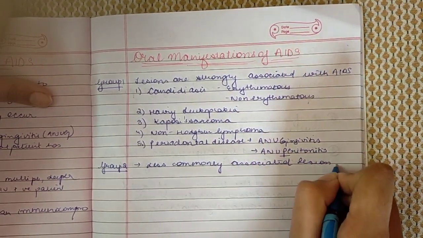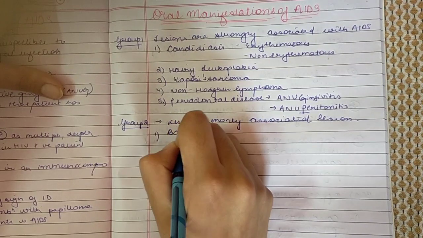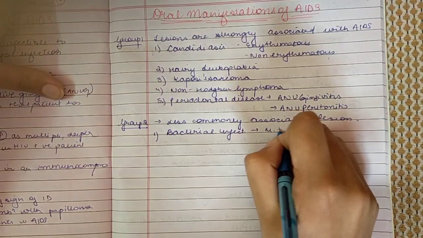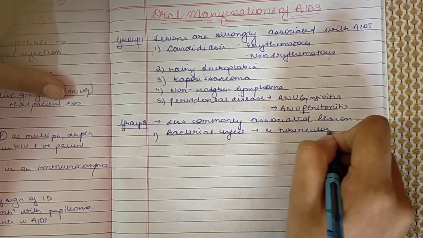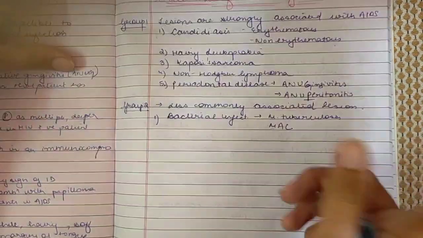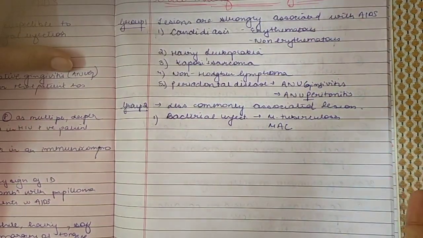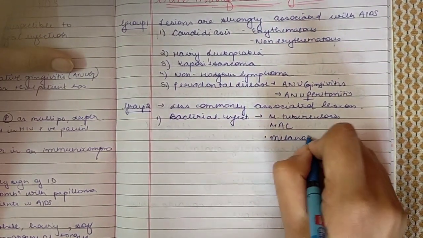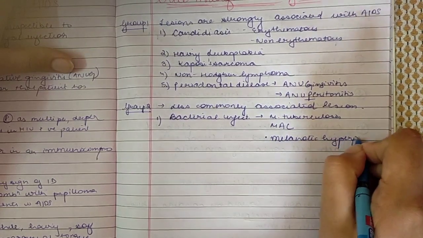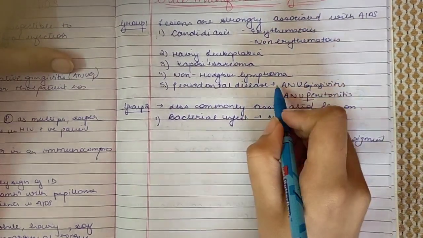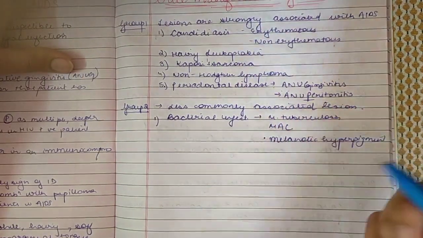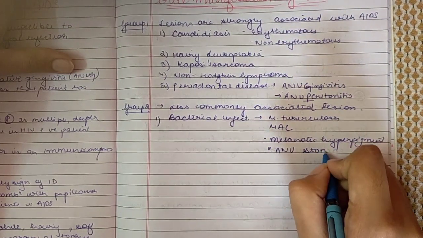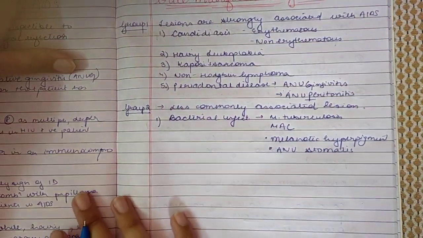So first of all, we'll take some bacterial infections. We have Mycobacterium tuberculosis. This reminds us of the MAC complex, which is Mycobacterium avium intracellulare complex. Then we have melanotic hyperpigmentation. Then we had 2 ANUs here. Now we'll have one more ANU, but just one, which is ANU stomatitis. So it is acute necrotizing ulcerative stomatitis.